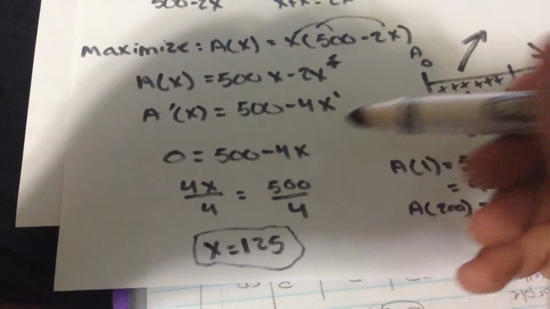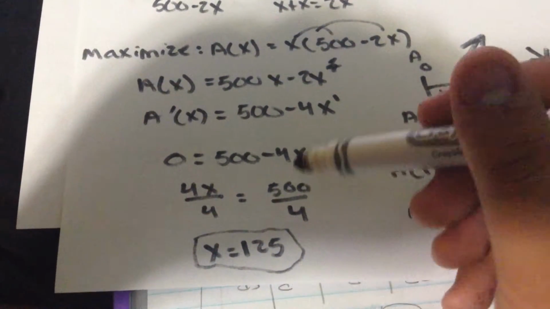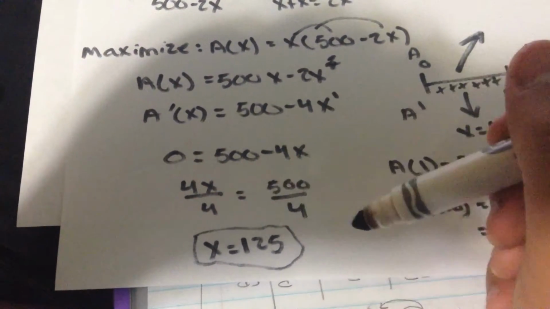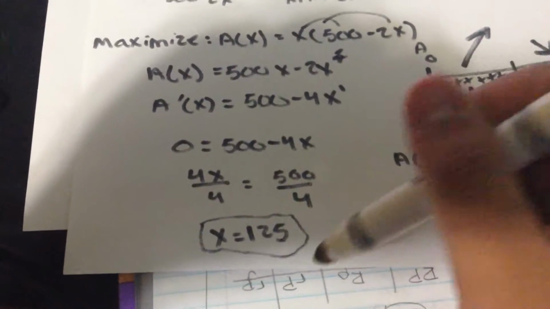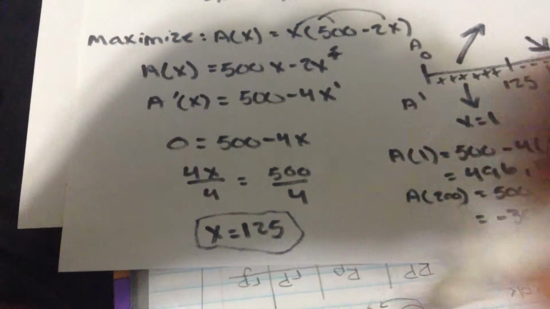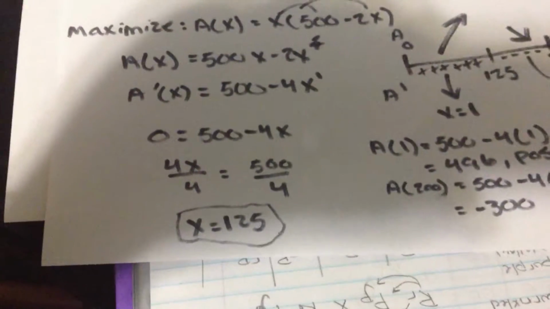It'll be 500 minus 4x equals 0, and just add 4x to both sides, and then you divide by 4, and that will give you x equals 125. So that will be your maximum or min.